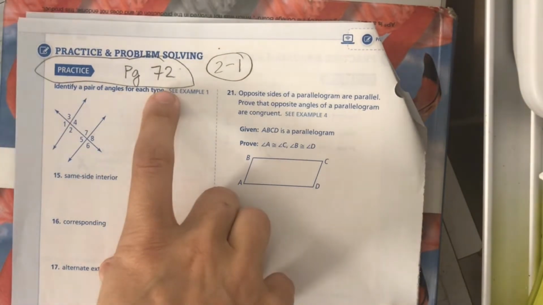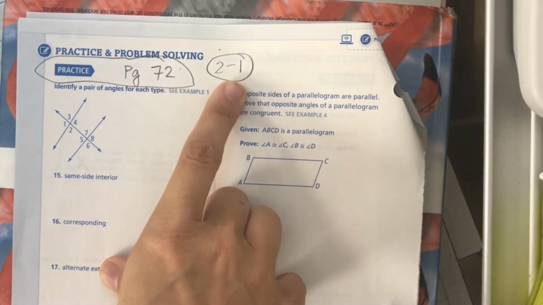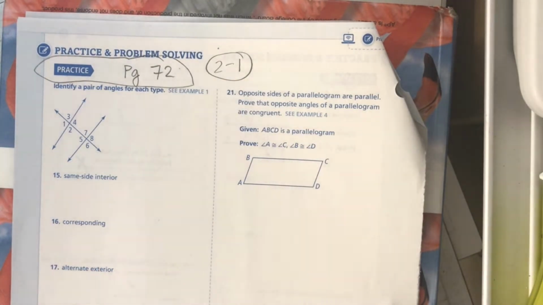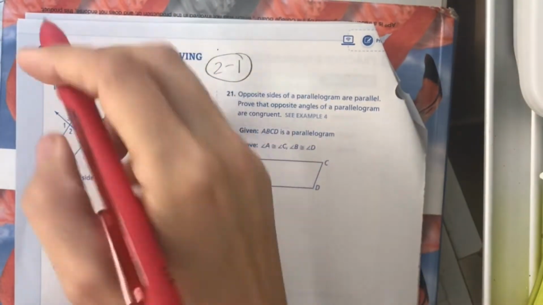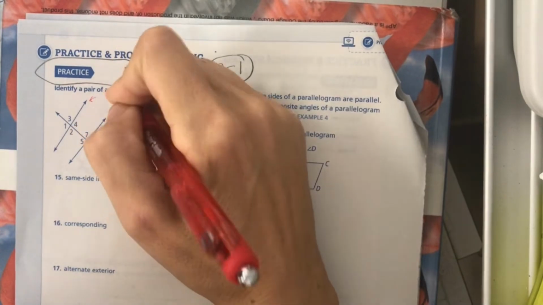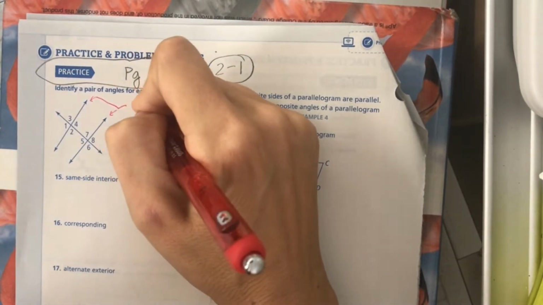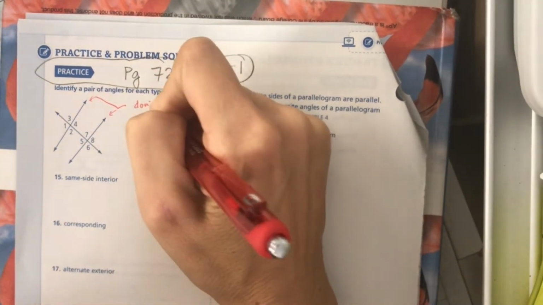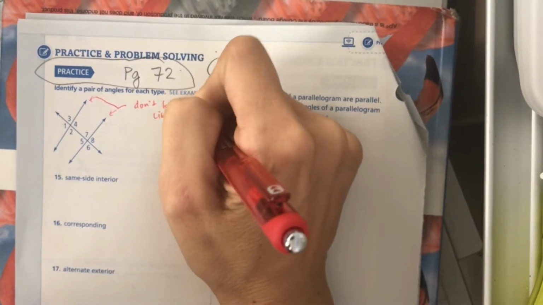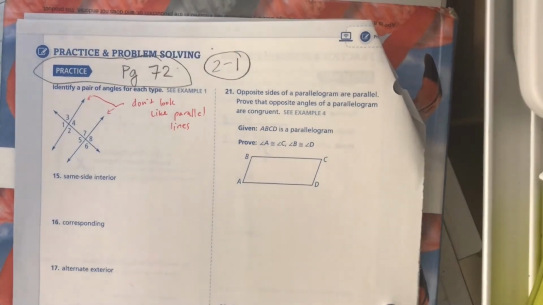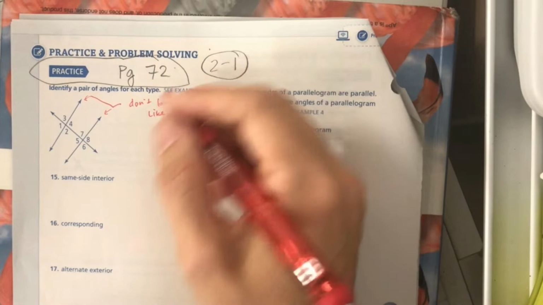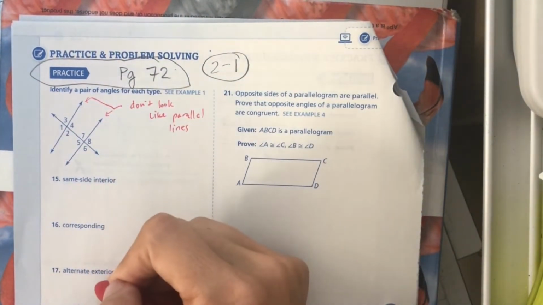Hi, we're going to do page 72, and this was in section 2.1. Let's do it. So we see here that generically, our arrows say that these don't really look like parallel lines. But they're close. So here's the interesting thing though. This is actually just identifying the names of what's happening here.